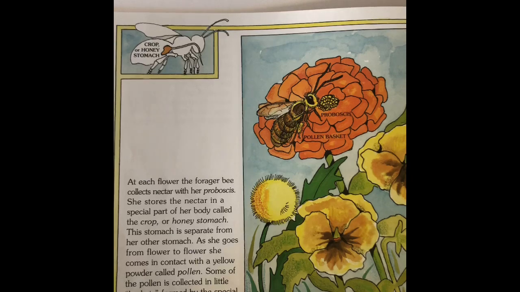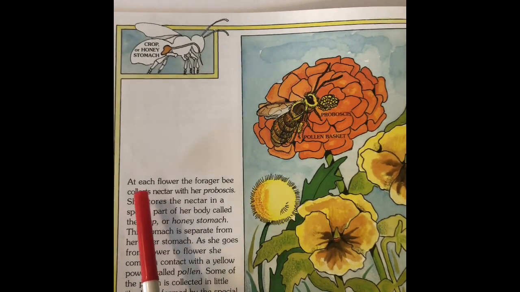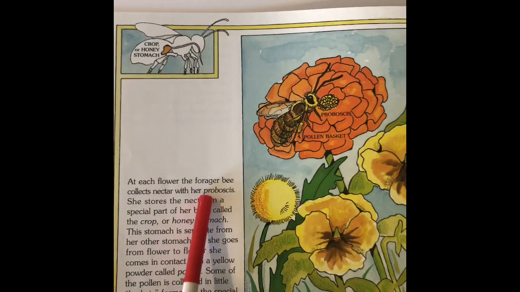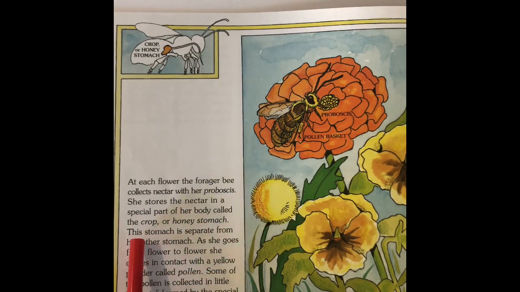We're going to read a couple pages again from a book by Gail Gibbons about bees. At each flower, the forager bee collects nectar with her proboscis. She stores the nectar in a special part of her body called the crop or honey stomach. We did learn that bees have two stomachs. This stomach is separate from her other stomach.